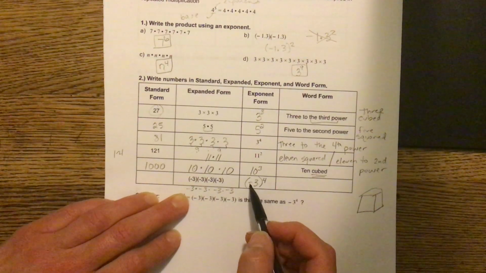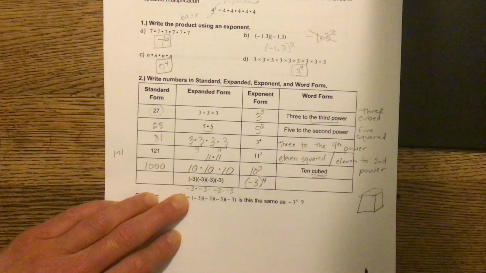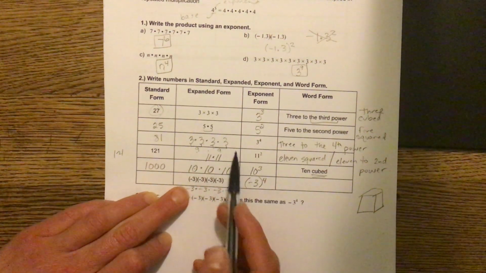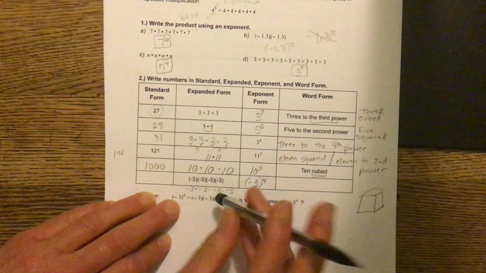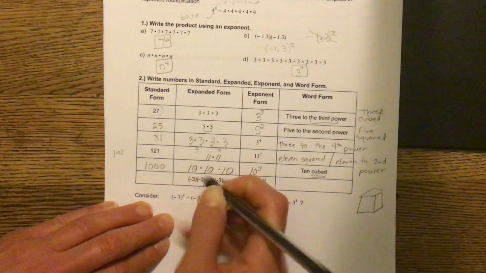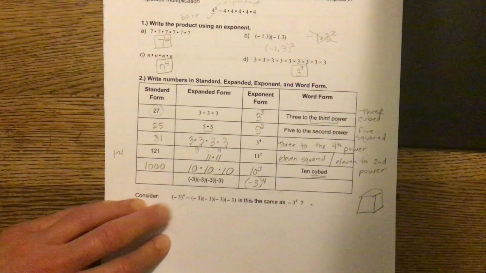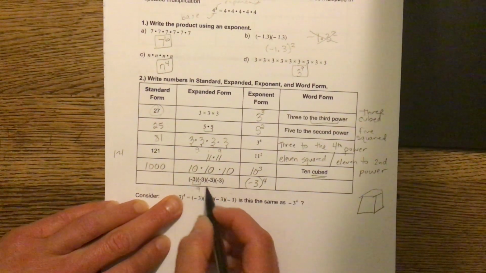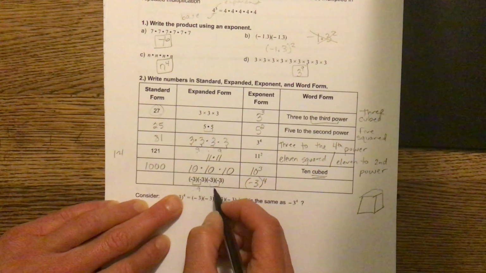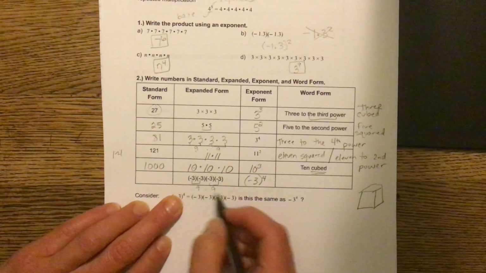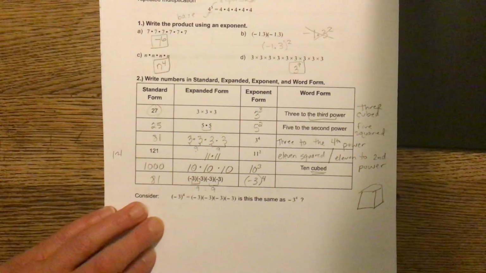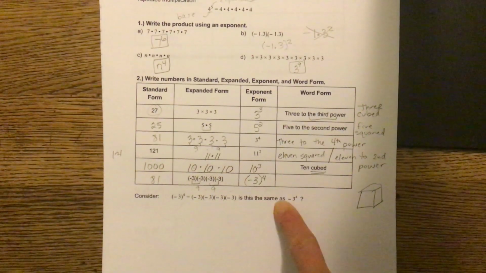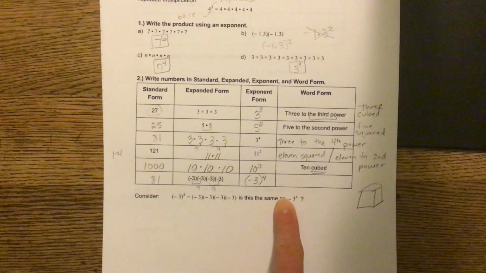Now this is negative 3 to the 4th power. You're going to have the same answer as this, only because your negatives cancel out there. A negative times a negative is a positive, and that's 81 still, right? And we would say negative 3 to the 4th power.